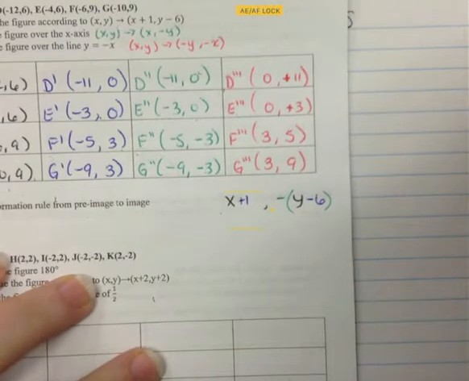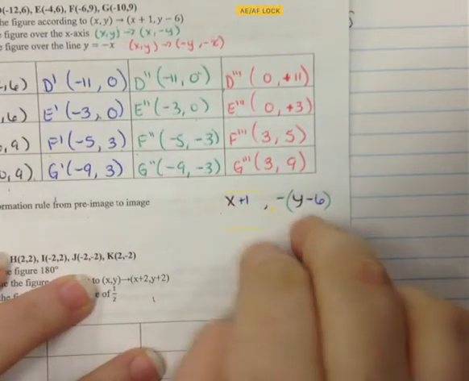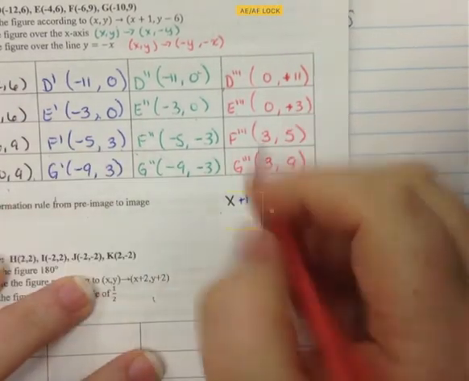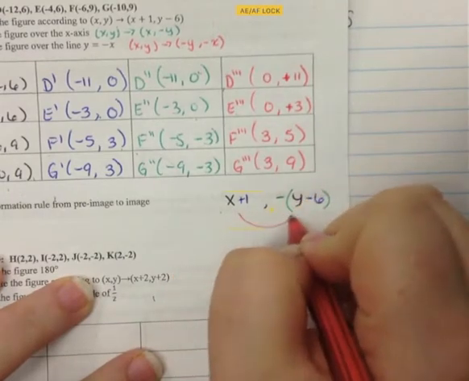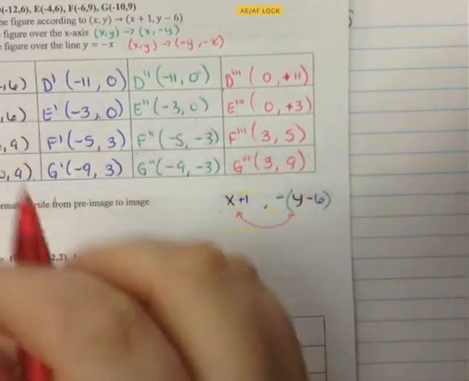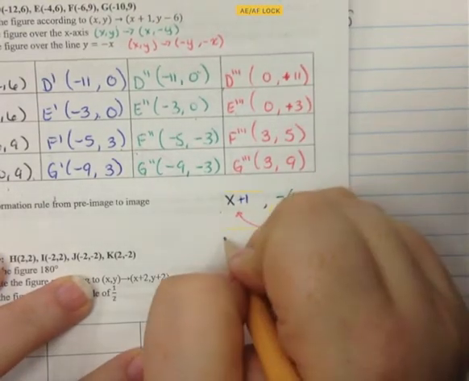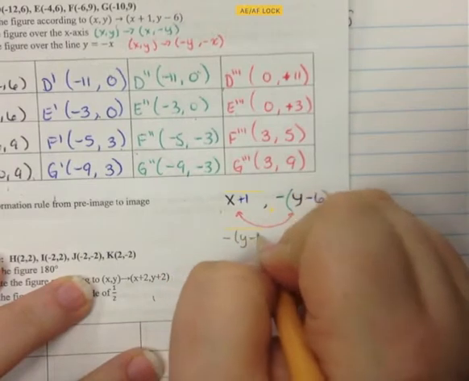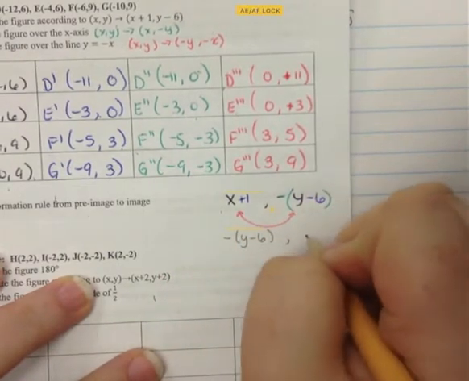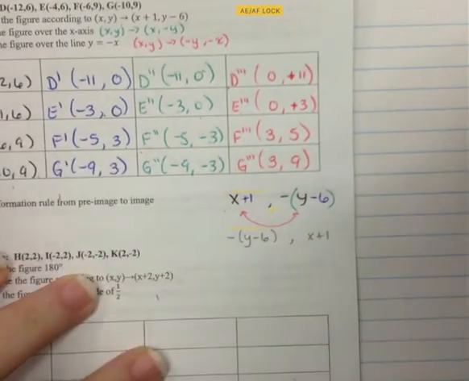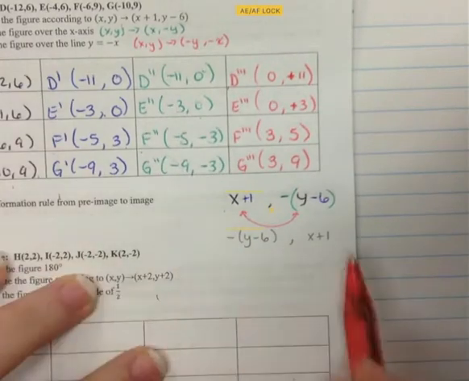Then the third part says we want to flip them. So I'm going to go ahead and show that this is going to flip. So I'm going to take all of this and flip it. So I'm going to rewrite this. I'll rewrite it in pencil for right now, just everything that I have. I have negative parentheses y minus 6 close parentheses, comma, x plus 1. And then what we want to do to it is negate both of our signs.